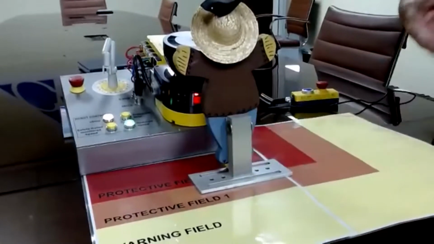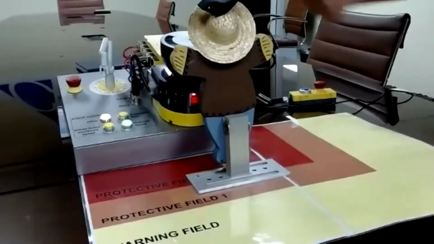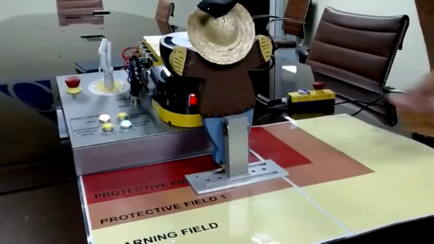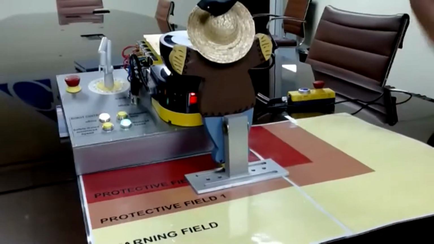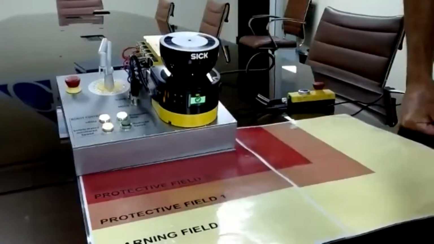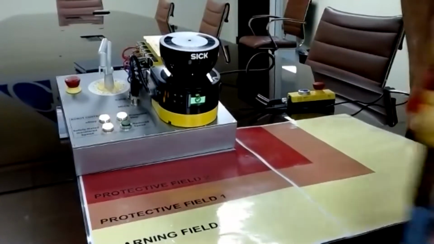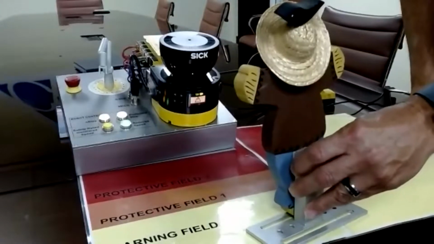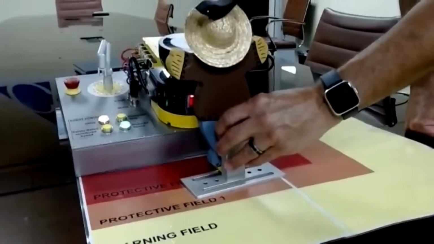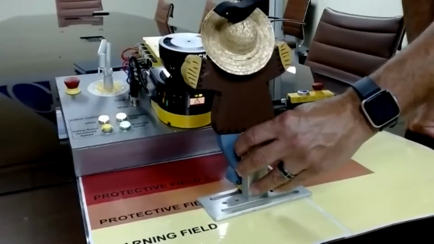And we have built into the controller, the secret sauce, the sequence monitoring. The sequence monitoring says, hey, somebody came in, warning field 1, protective field 1, now they're in protective field 2. We know that's a normal operation. And then when they exit, the robot automatically goes into high speed. Once again, they come in, I slow down, I can work around the robot, I stop. And as they back out, say they don't back out all the way, my robot starts running again.